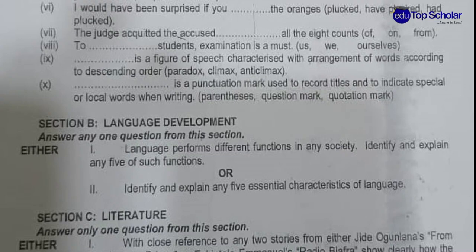Climax is when you arrange events or words referring to a particular event or order of arrangement from the least to the highest one. That is climax. But when it is anticlimax, you are starting from the highest to the least. That's the anticlimax. It is coming down. It is not going up. Let me give an example of that.